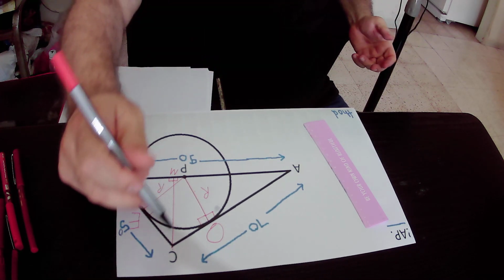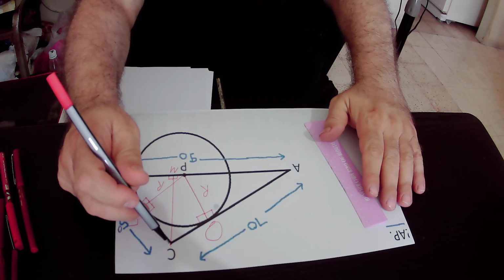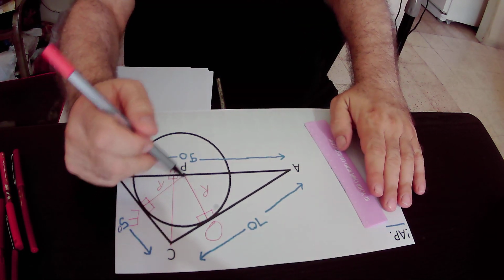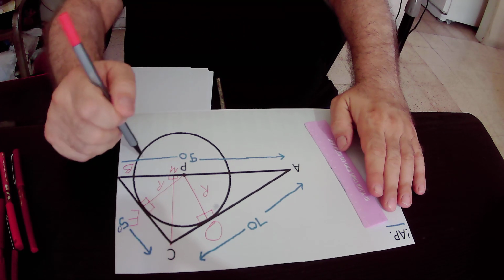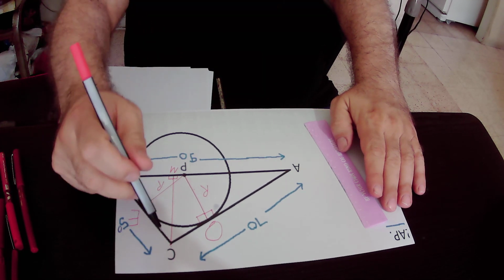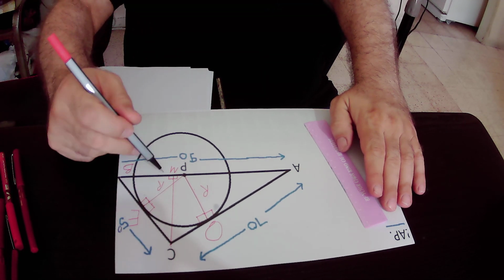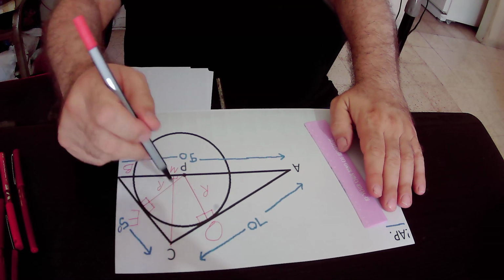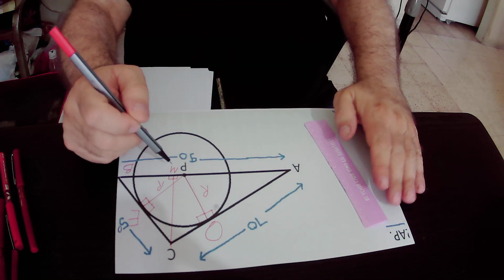Again, CM is perpendicular to side AB of the triangle, and for that reason angle CMB equals 90 degrees, and also angle CMA equals 90 degrees.